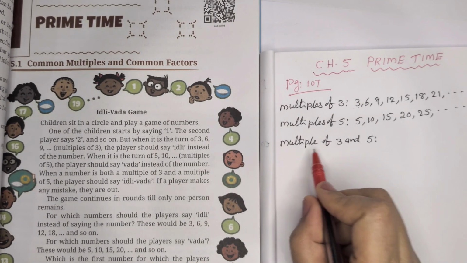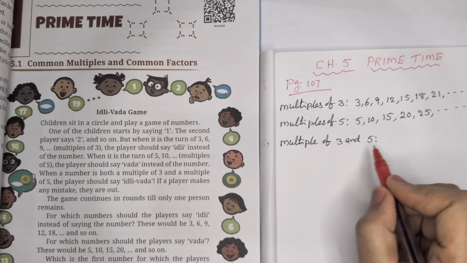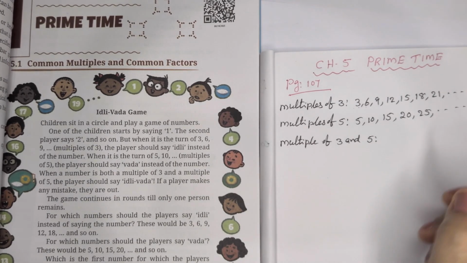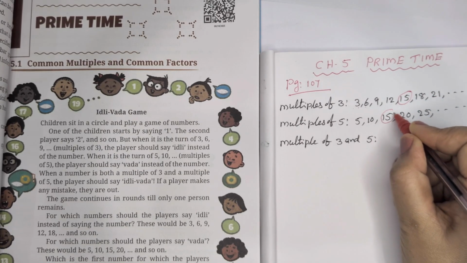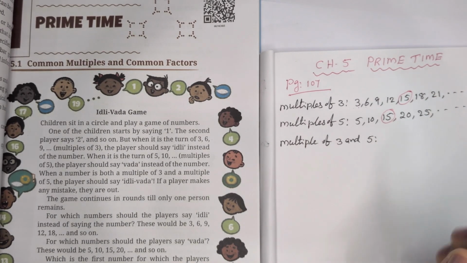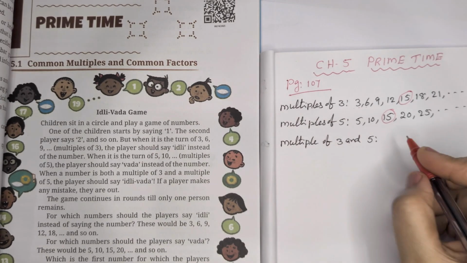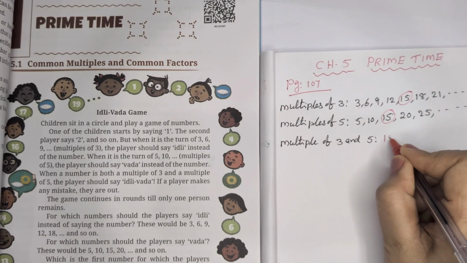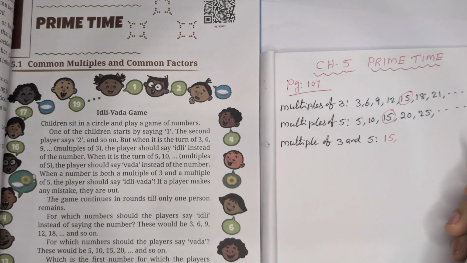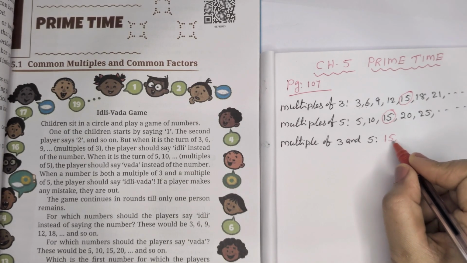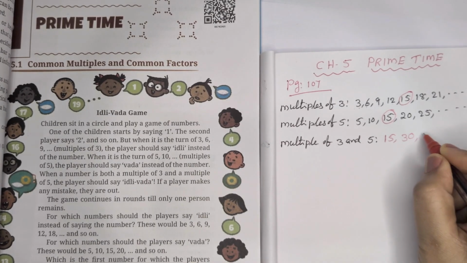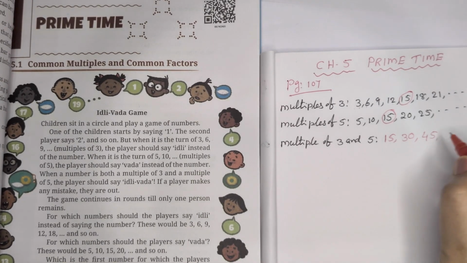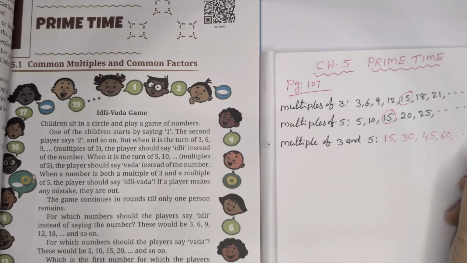Then next we have the multiples of both 3 and 5, that means common multiples of 3 and 5. Here we can see 15 is the first common multiple. So for multiples of 3 and 5, the first number that comes is 15. Then the next numbers we can find by multiplying 15 with 2, 3, etc. If we multiply 15 with 2, it becomes 30. 15 into 3 is 45. 15 into 4 is 60, etc.